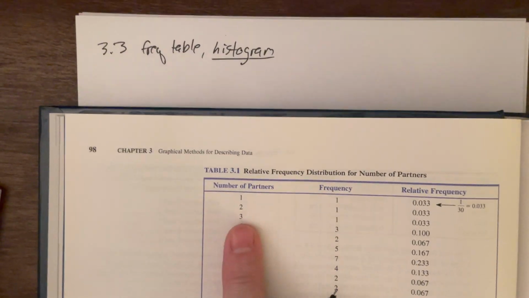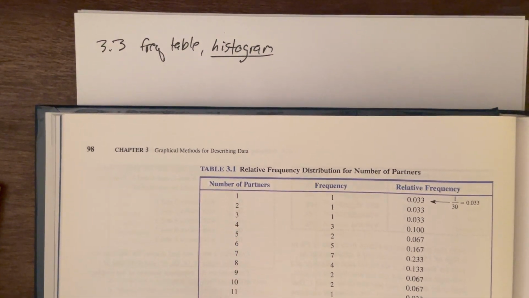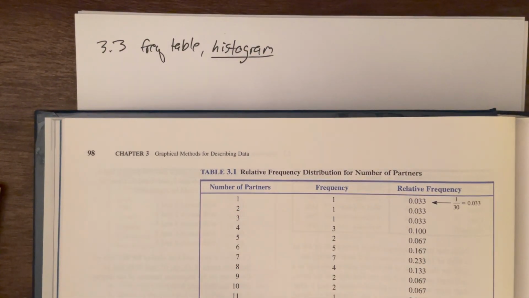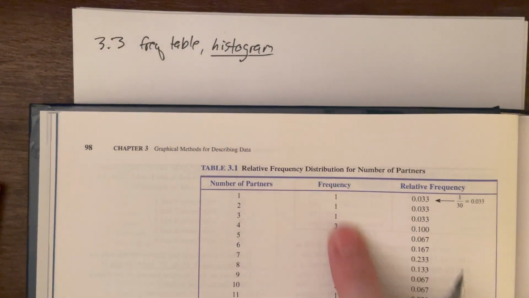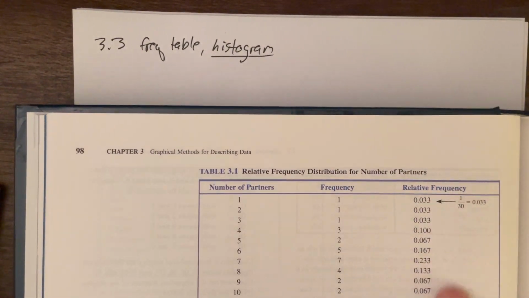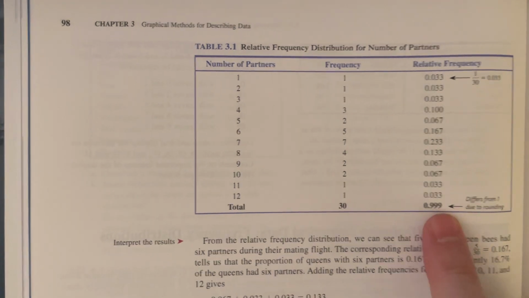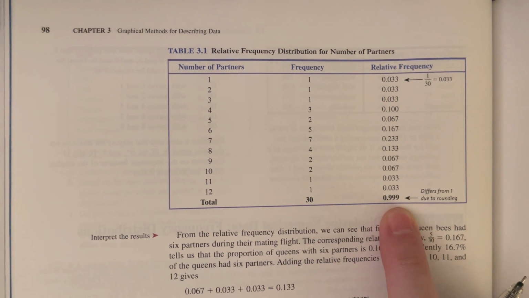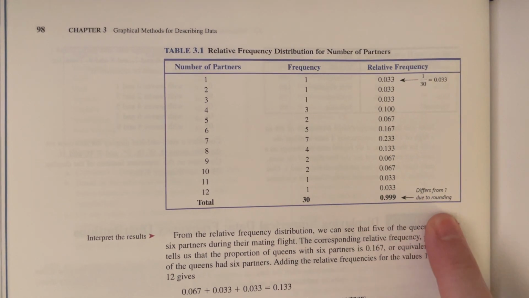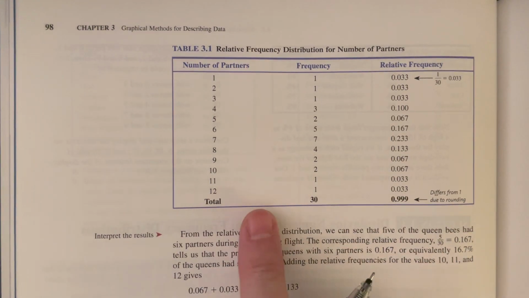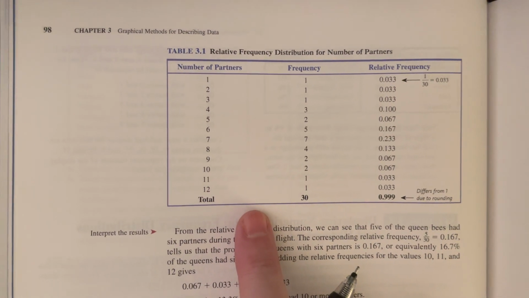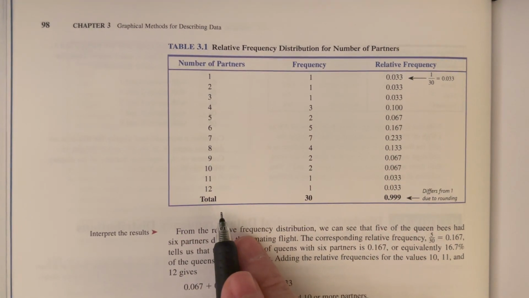So quickly want to show you something in the book, and then we'll do something similar on our own. What they do in the book, starting on page 97, but then continuing on 98, is they start talking about the number of partners for a queen bee. So we have 1 through 12 partners, and then the frequency that goes with it. And then they do the relative, and they even point out that with their decimals, they add up to 0.999. Doesn't exactly equal 1, but that's just simply due to rounding. So this is not a terrible chart. Again, 1 through 12, it's not bad.